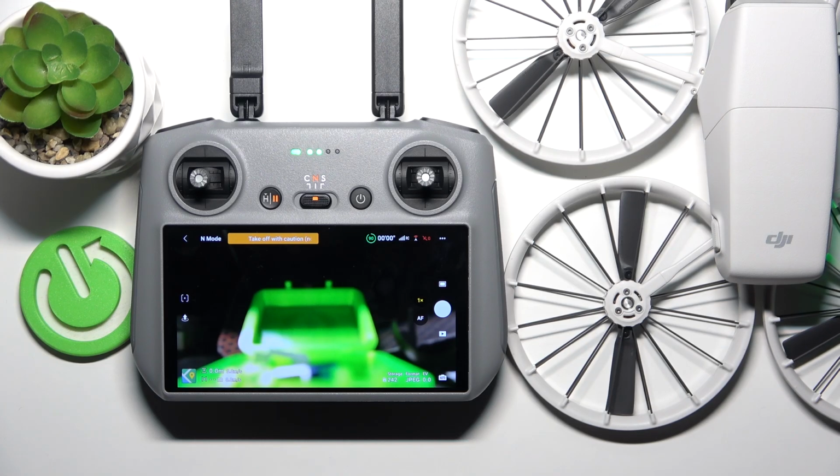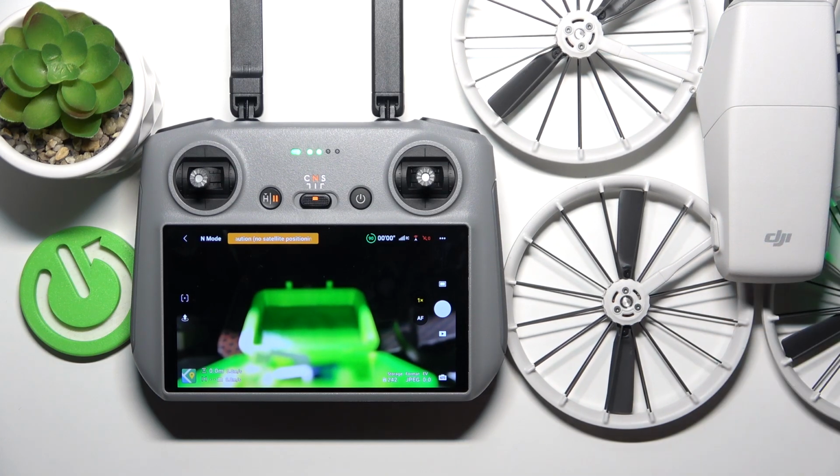Welcome! In this video I'll show how you can manually adjust the shutter speed of the DJI Flip FLY MORE's camera.